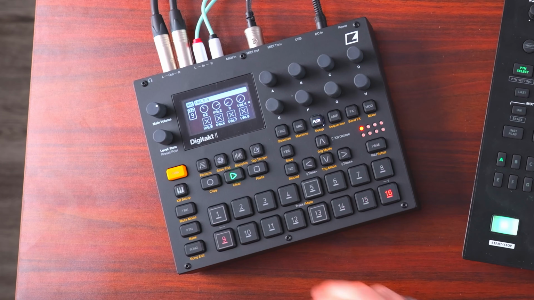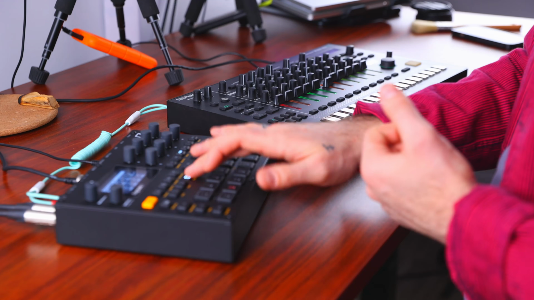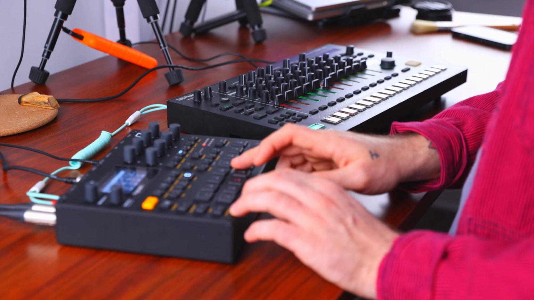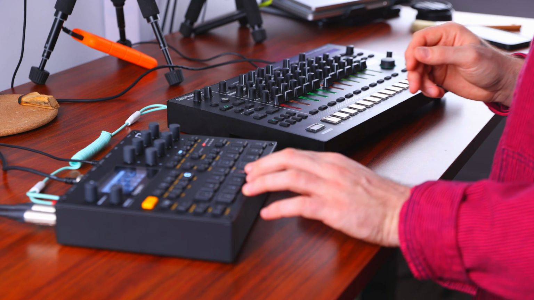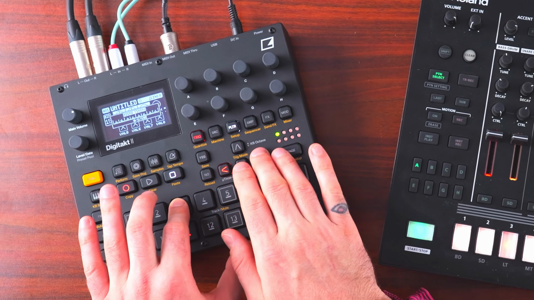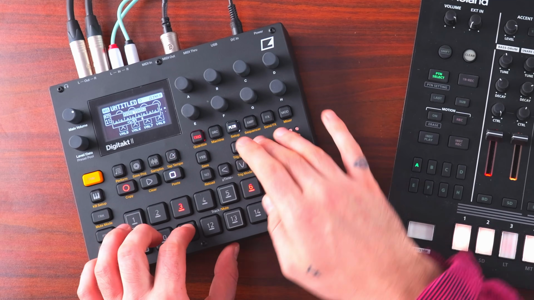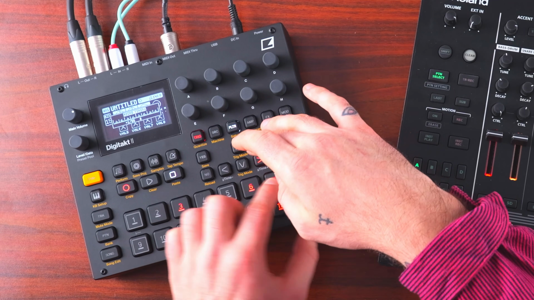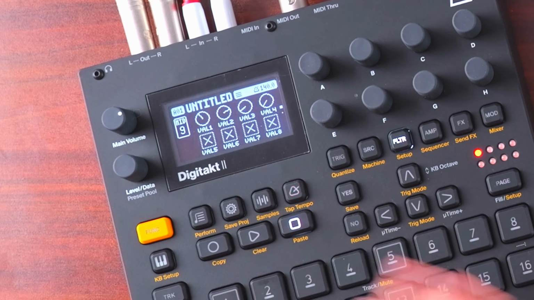And so again, we should take advantage of this. We could micro nudge some of these, which you can't do on the TR8S. The TR8S is very quantized. It's 100% quantized. So maybe the hi-hats, let's push these back a little bit, at least the ones that are happening on the up.